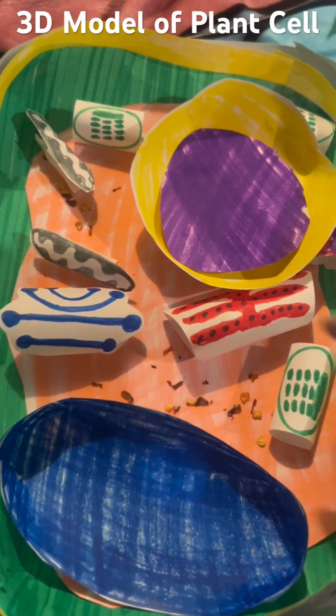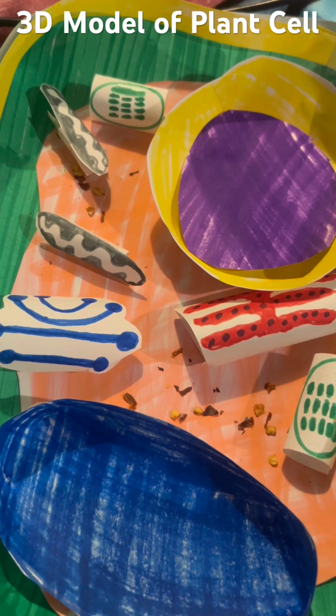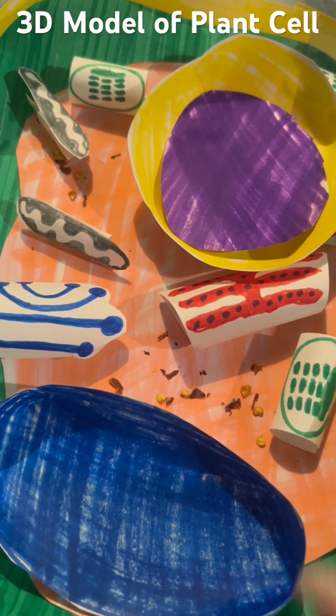The Golgi apparatus right over here is a series of flattened membrane sacs that modify, sort, and package proteins and lipids from the ER for secretion or delivery to other organelles. So they move around all the stuff.